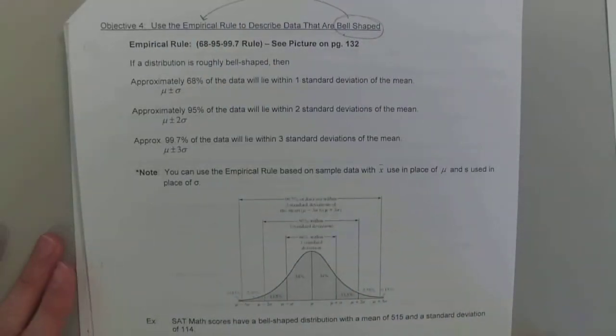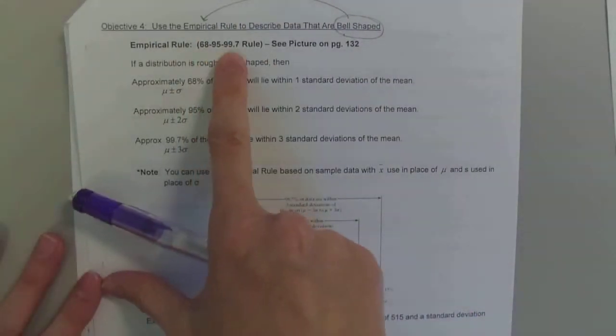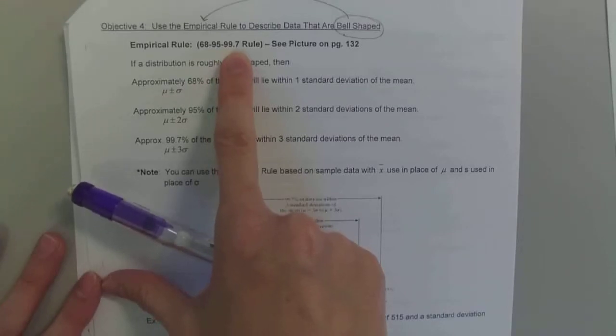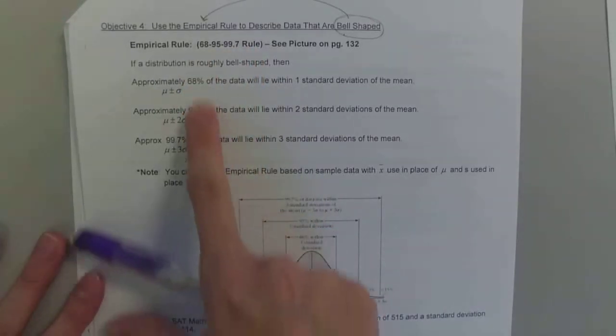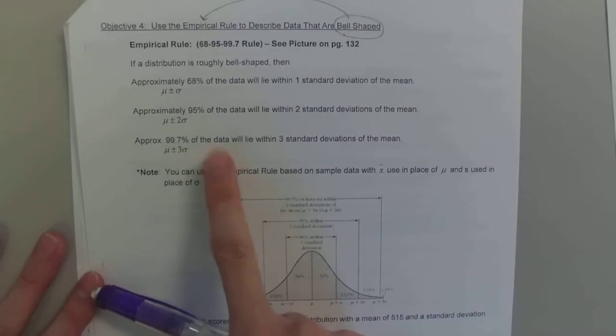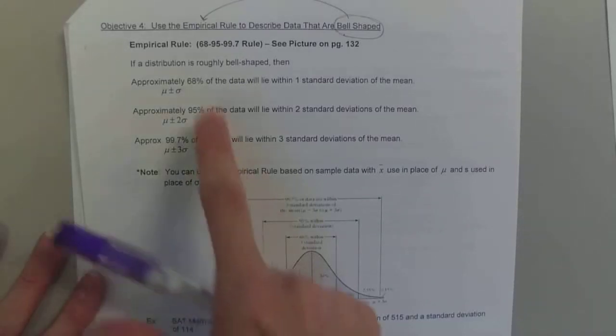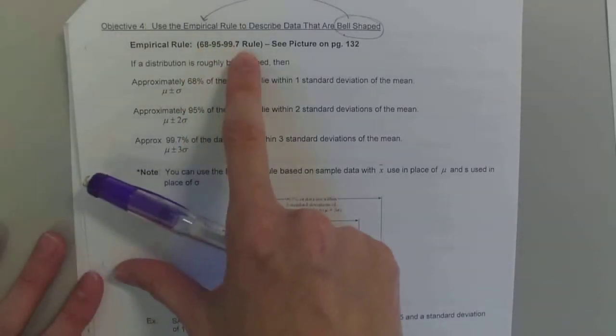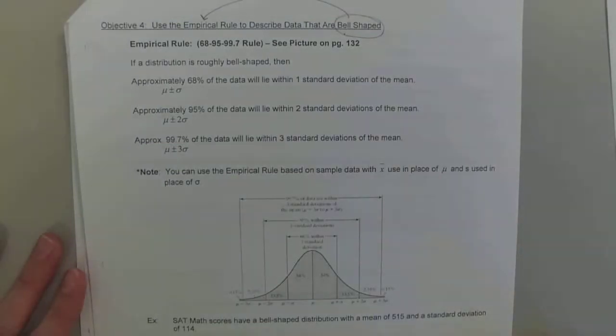The other name for it is the 68, 95, 99.7 rule. I guess you can remember that. But what's typed this way is what you're actually going to have on your formula sheet. So you don't actually have to memorize those units. You just need to know what it means.